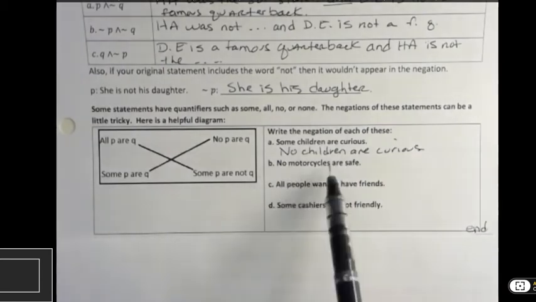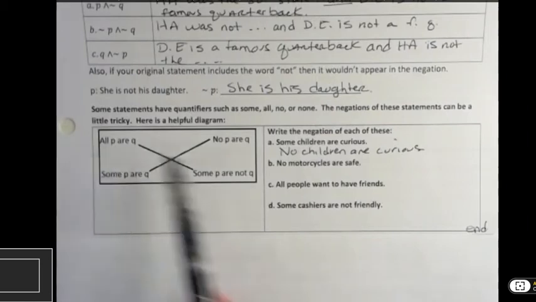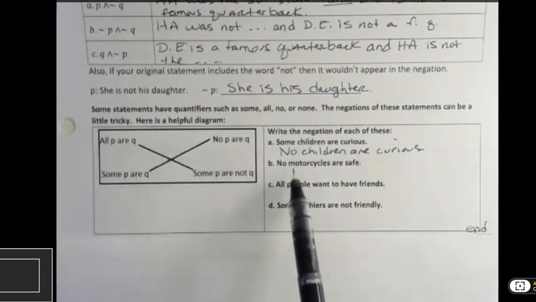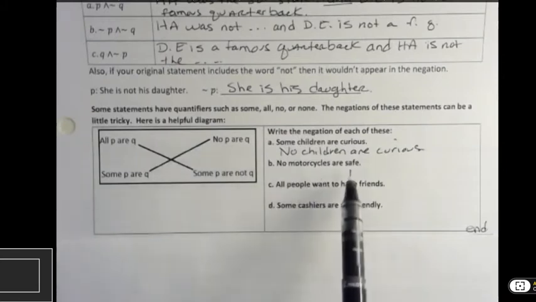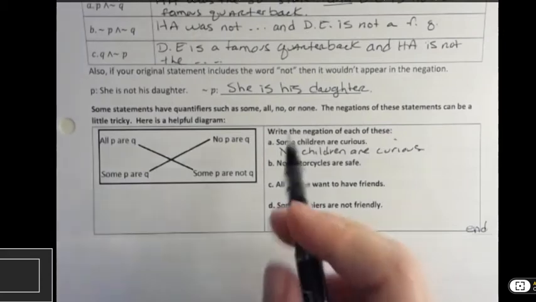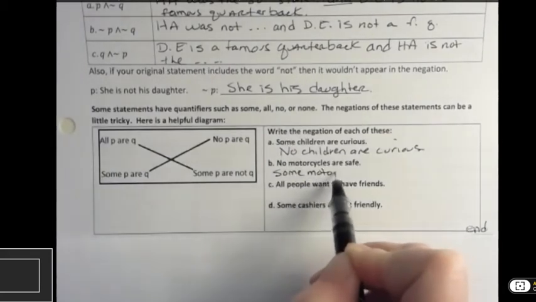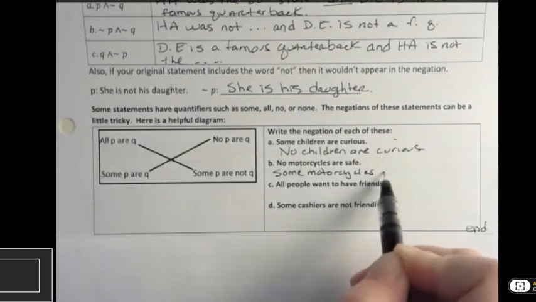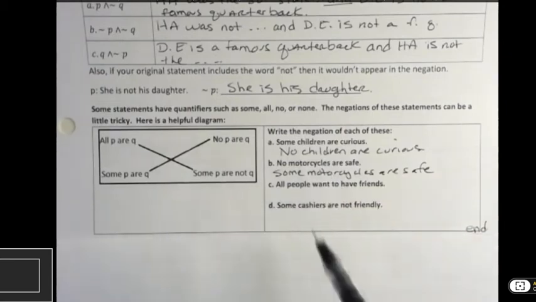If they say no motorcycles are safe, we don't need to say all of them are. People tend to want to negate none with all, but we don't have to negate that. If they say no motorcycles are safe, we can negate that just by saying some motorcycles are safe. And we've negated their claim.